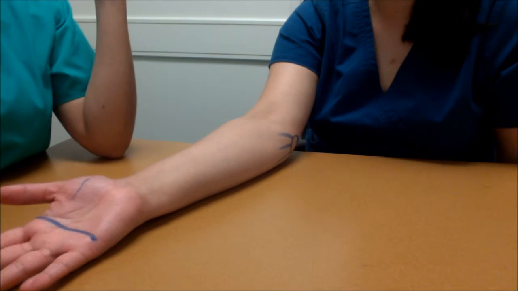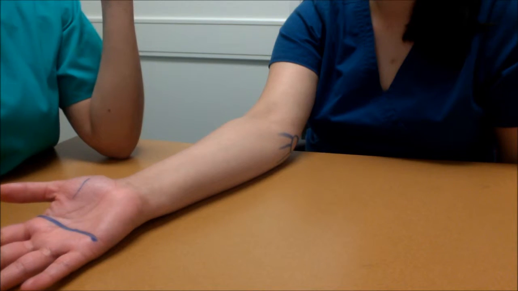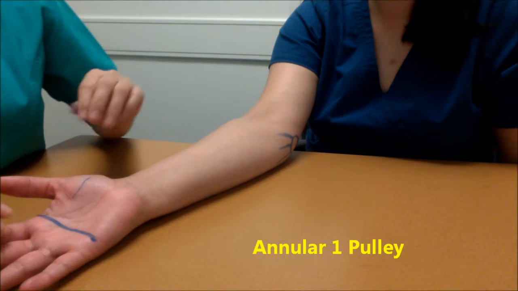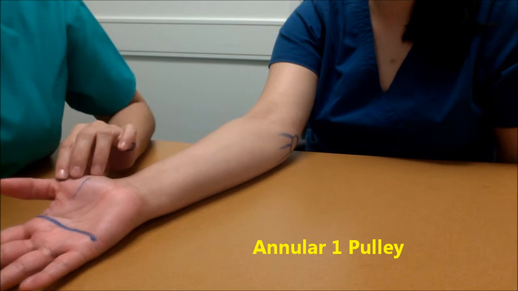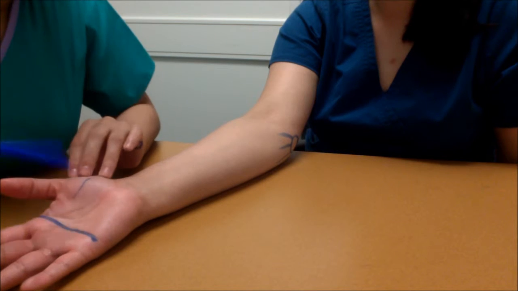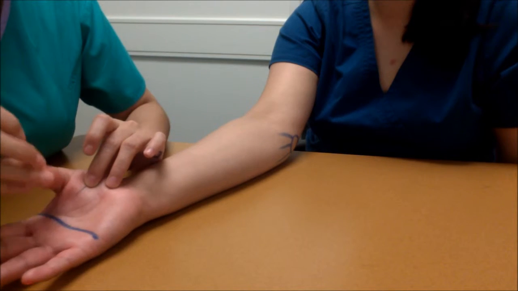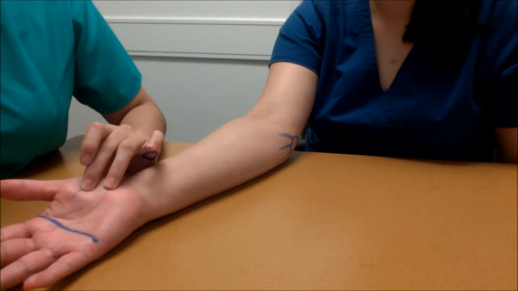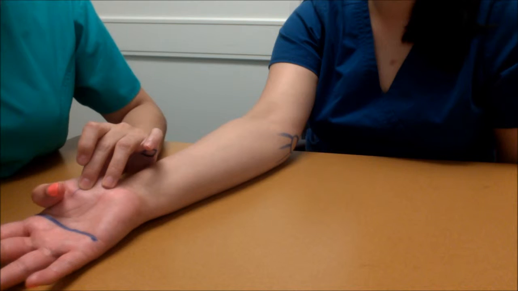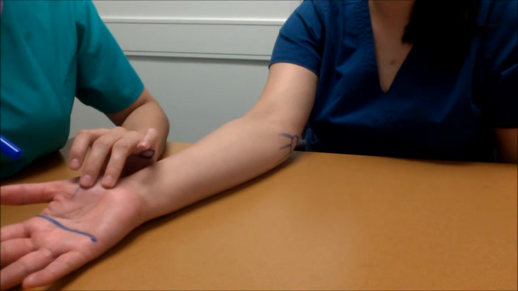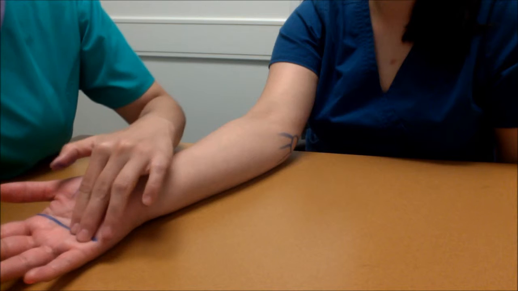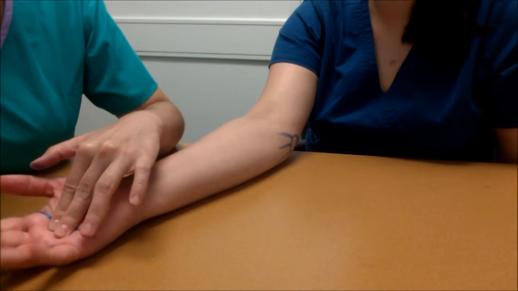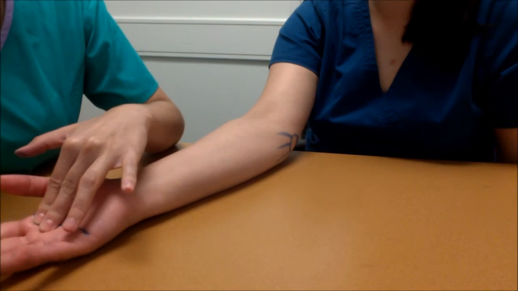For the patients with the digital triggering, they will feel pain in the nodule along the flexor tendon at the thumb, at the level of the A1 pulley of the fibrous sheath, which I have drawn right here. So they would flex and extend the thumb. Also, while you palpate at the MCP joint, while the person flexes and extends the fingers, you will feel the clicking if they do feel any pain in that area.